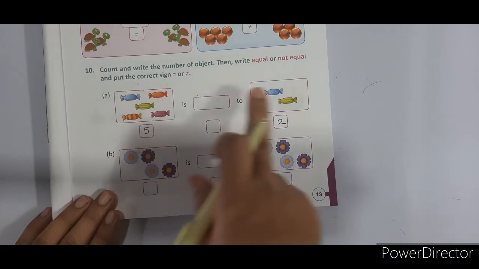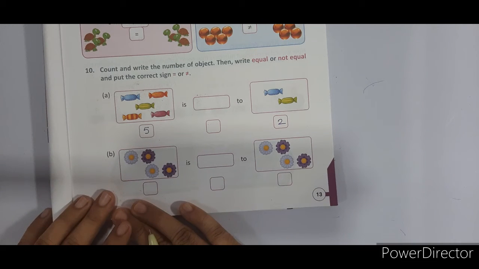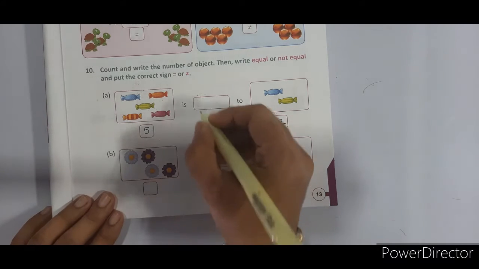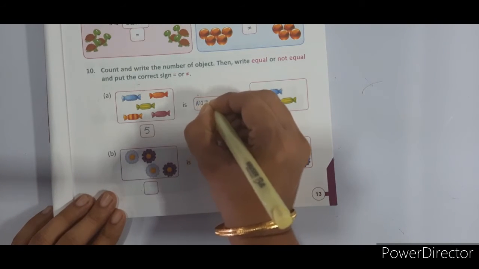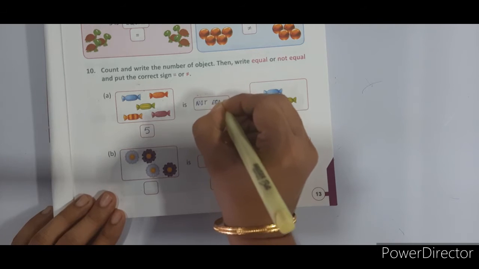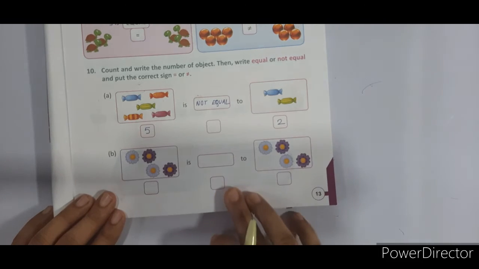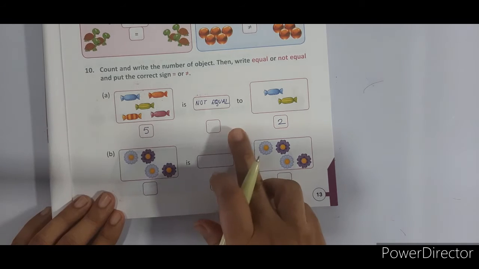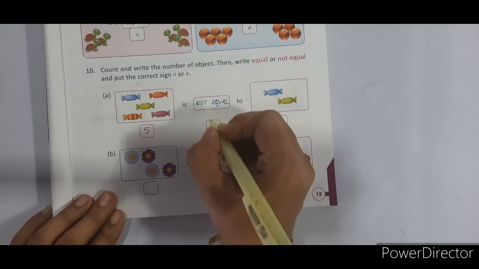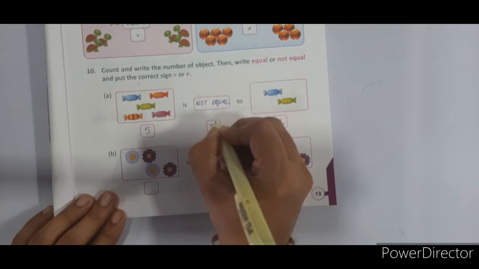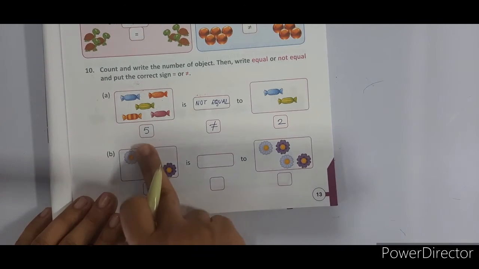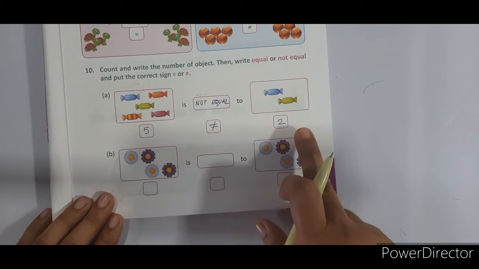So whether the boxes are having the same number of chocolates or not? No, they are not having the same number. So you have to write not equal, and you are going to put the sign like this. 5 is not equal to 2.